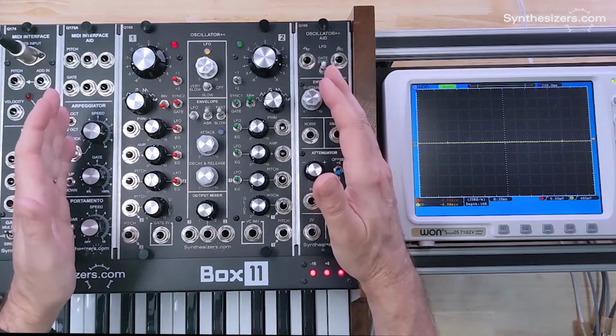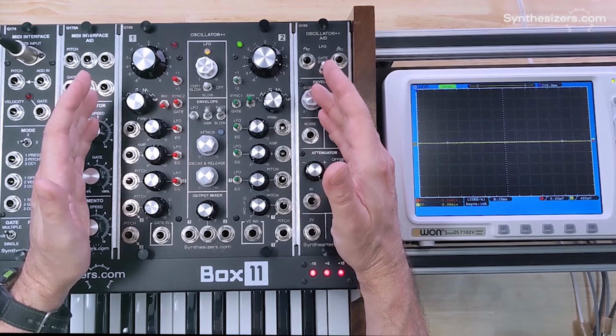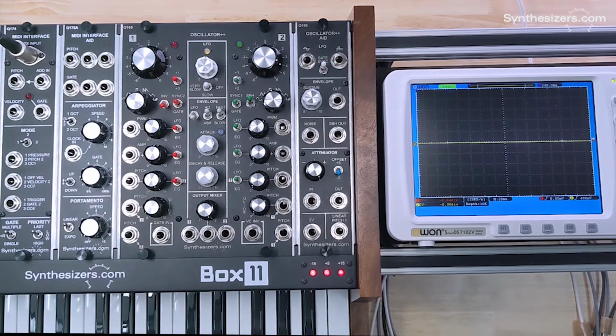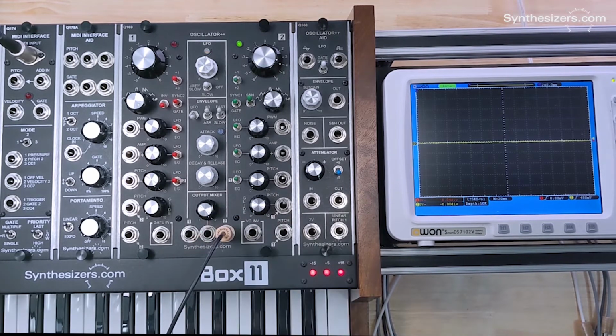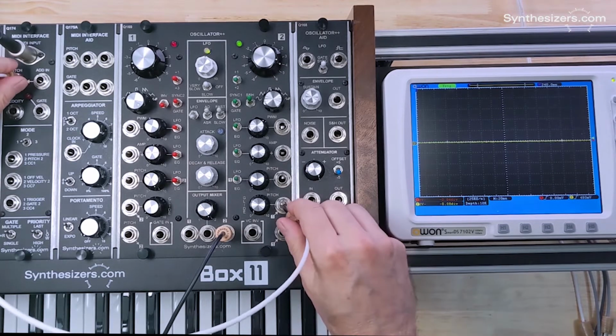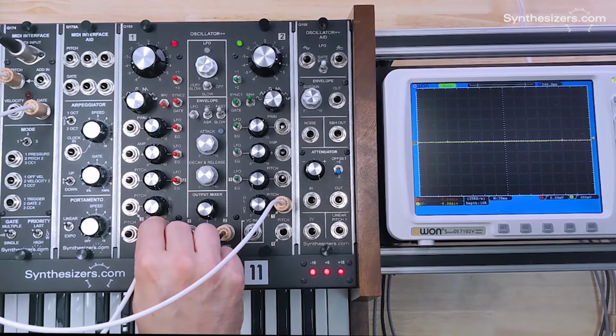Okay, now what I'm going to do is engage the sample and hold circuit, but I want it to respond to a keyboard. And how we're going to do that is we're still going to listen to output number 2, because that's the output of the sample and hold circuit. But we're going to drive from our keyboard, and our pitch is going to drive the oscillator, and our gate is going to drive our input here.